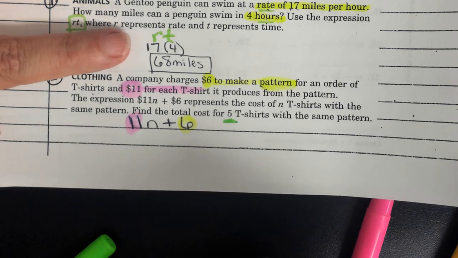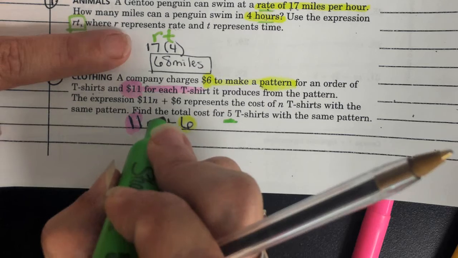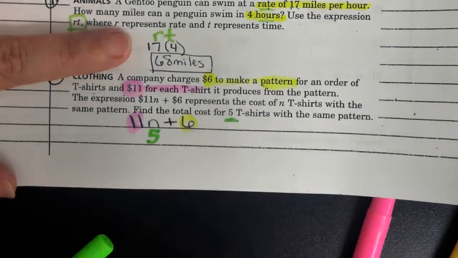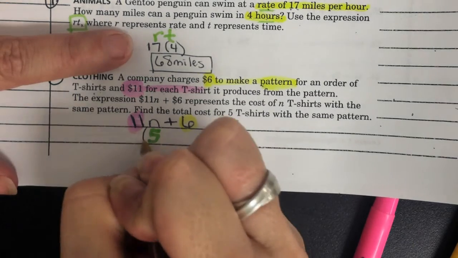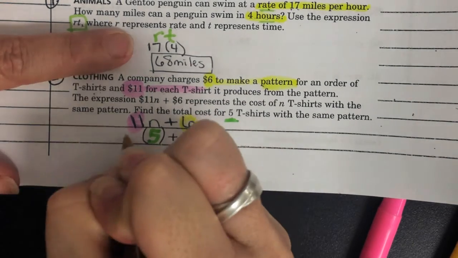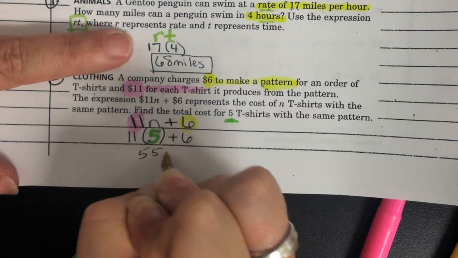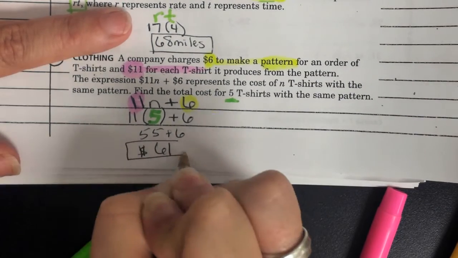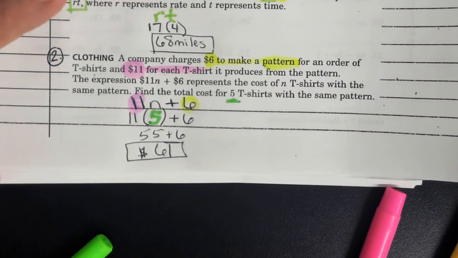How many t-shirts do they want? 5. So, all you're doing is figuring out n is 5. So it's 55 plus 6, which is $61 for that many t-shirts.